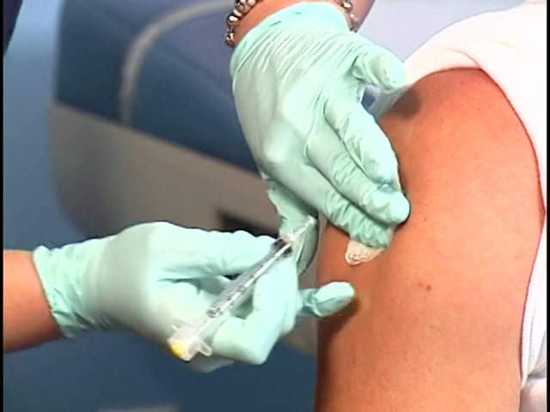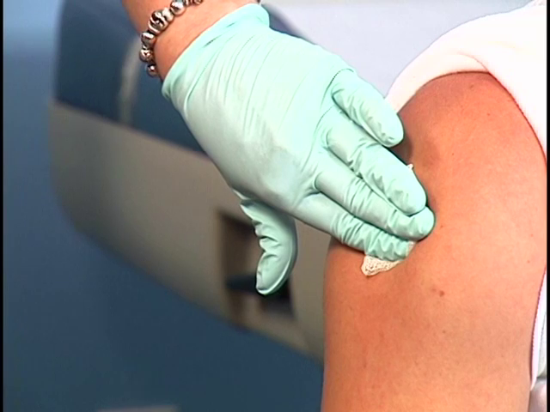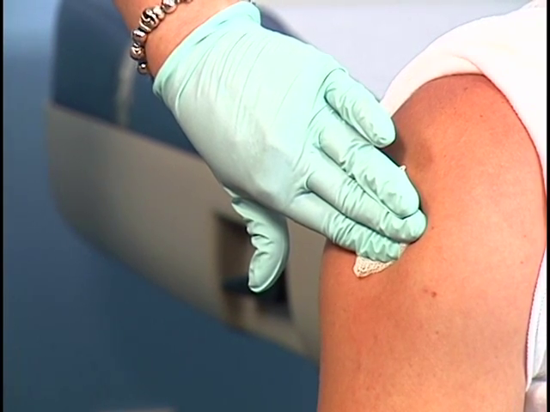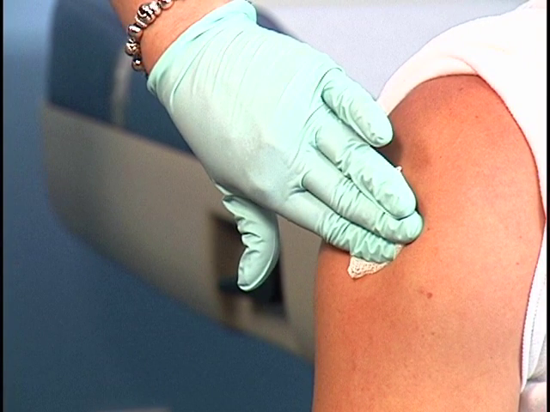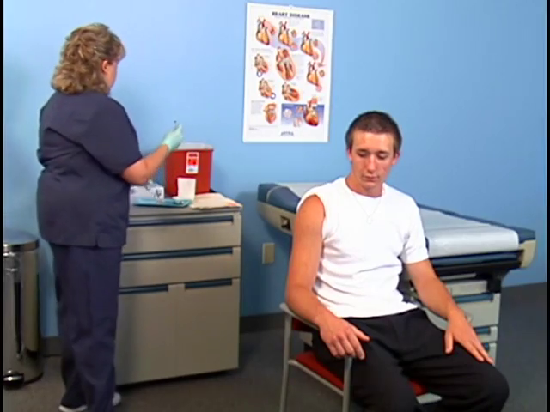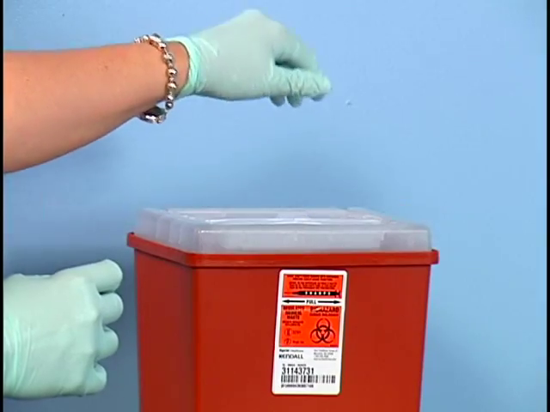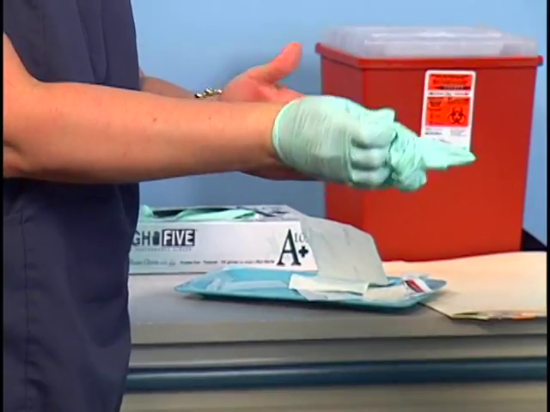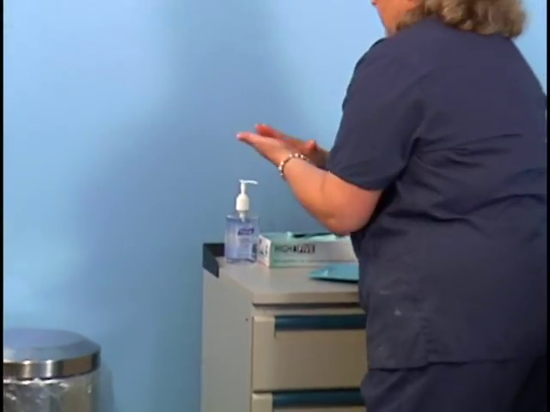Place a gauze pad over the injection site. Apply gentle pressure to the injection site with the gauze pad. Gentle pressure helps distribute the medication so that it is completely absorbed by the muscle tissue. Avoid vigorous massaging because it could damage underlying tissue. Properly dispose of the needle and syringe in a biohazard sharps container. Remove your gloves and sanitize your hands.